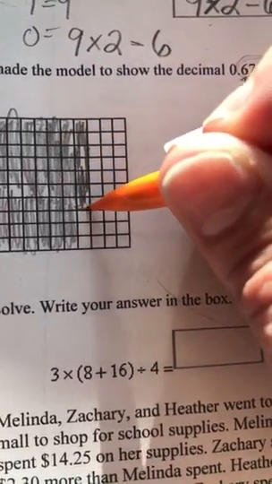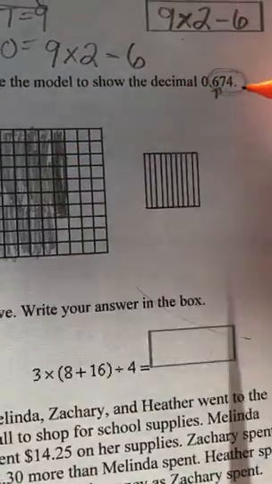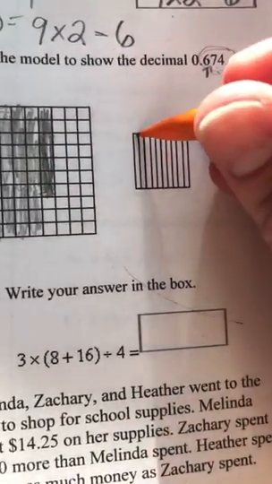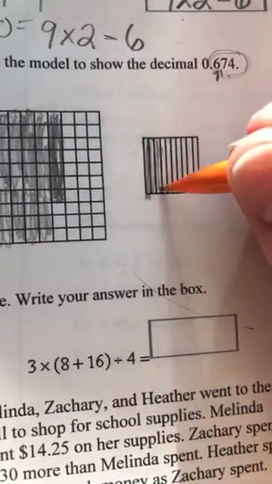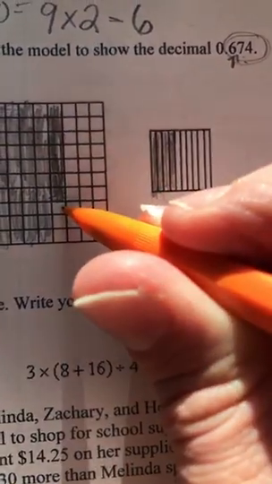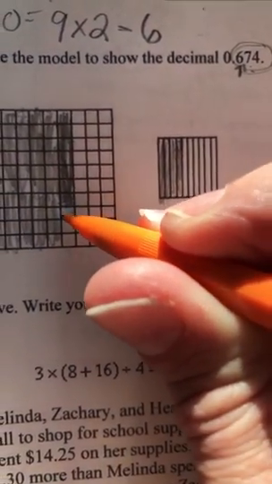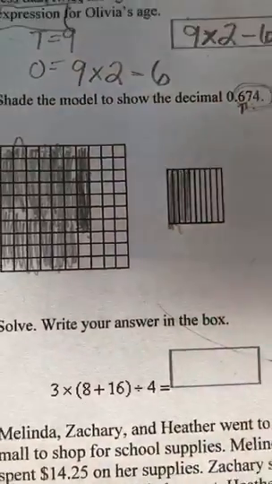And then for the thousandths, that is a piece of one of the little hundredths. So there are 4 thousandths. I would shade 4 of these little strips here. 1, 2, 3, 4. And again, remember that means that I took one of these cubes and I cut it into 10 little pieces and I shaded 4 of those.